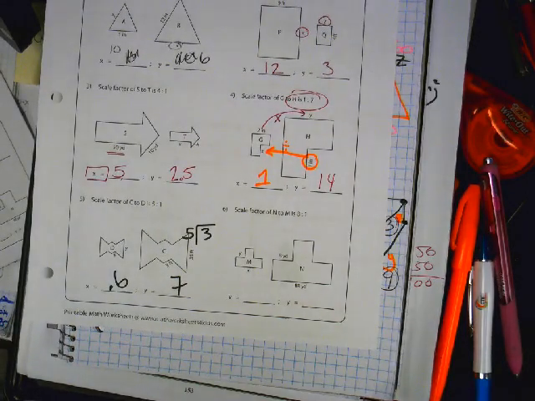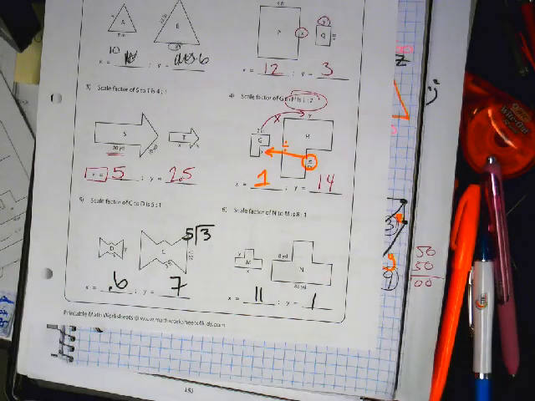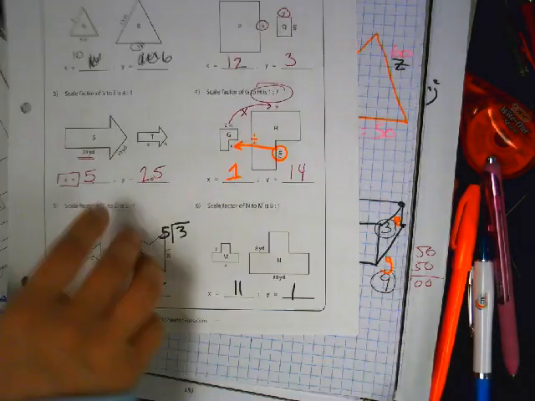And then number 6. Number 6, what do we get for X? Y? We're good? Alright, to the back.